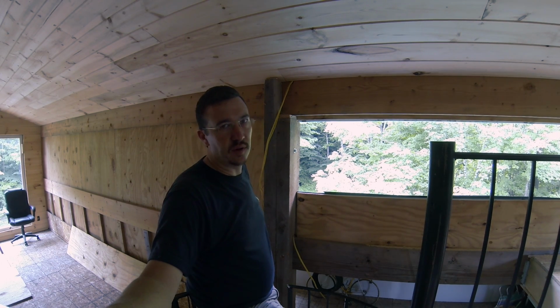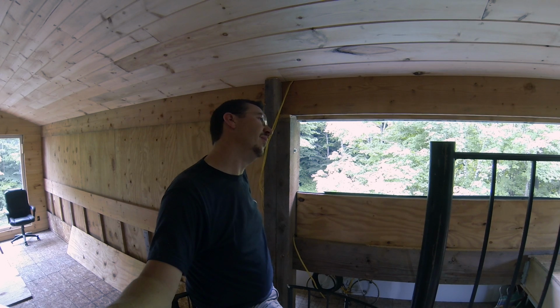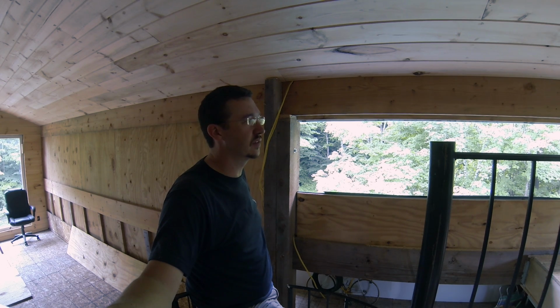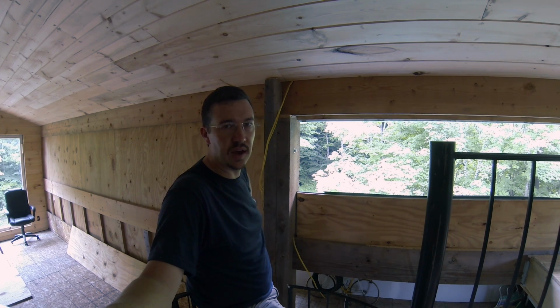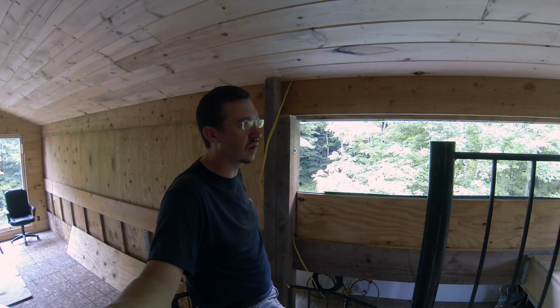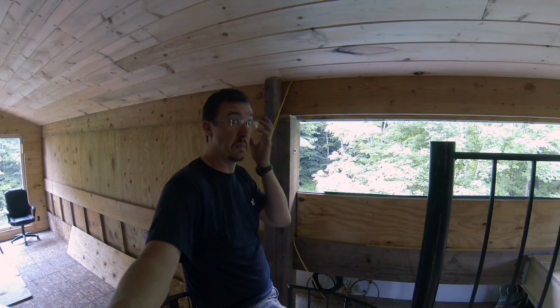So there's my soapbox about how I'm doing these windows. It's unorthodox, it's weird, it's strange, it's odd. A professional would never do this, a contractor would never do this. So don't take this as a how-to on installing windows. This is just, hey look, I'm installing some windows a different way.